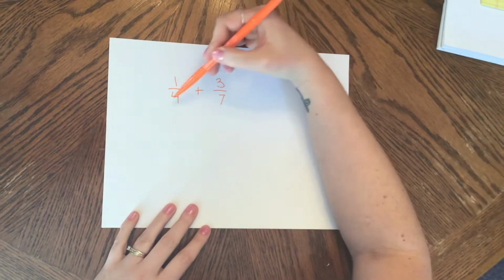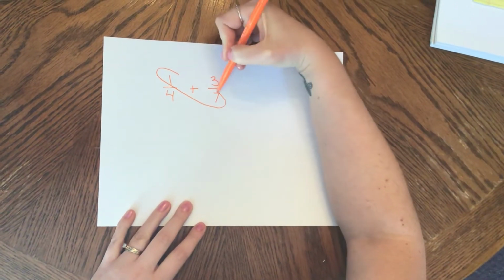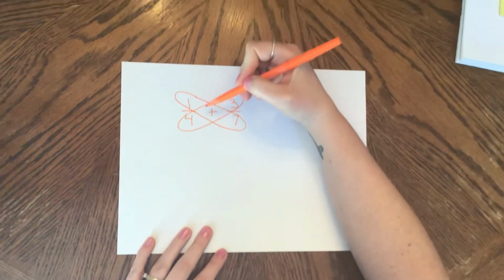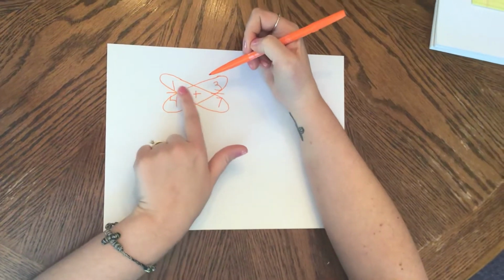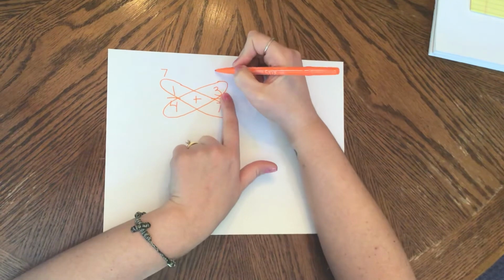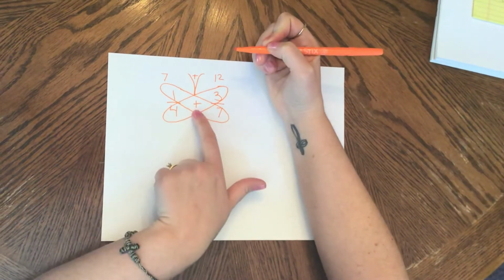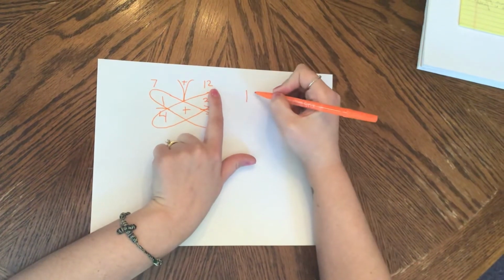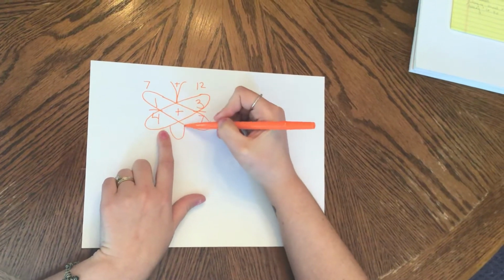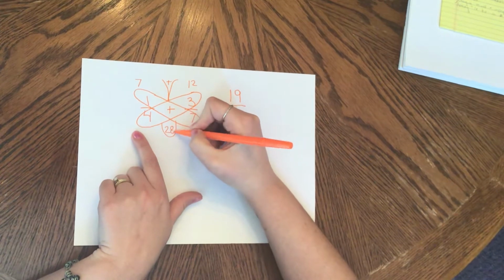So instead of me trying to find a common denominator, I'm going to draw my butterfly. Okay, so I multiply 7 times 1 and I get 7. I multiply 4 times 3 and I get 12. Now, on the top of my butterfly, since I'm adding, I'm going to add these two numbers and I get 19. On the bottom, to make the butterfly's body, I multiply 4 times 7 and I get 28.